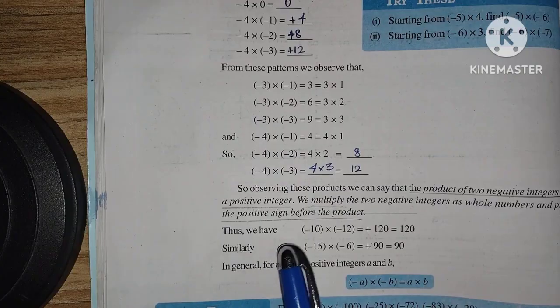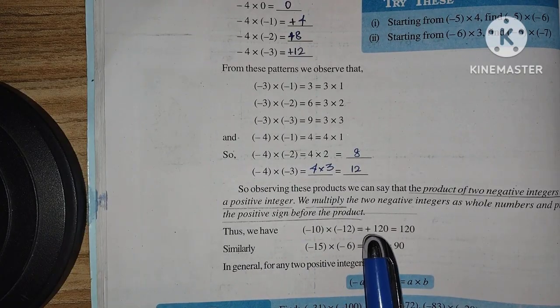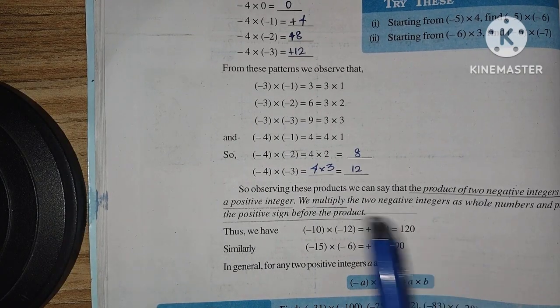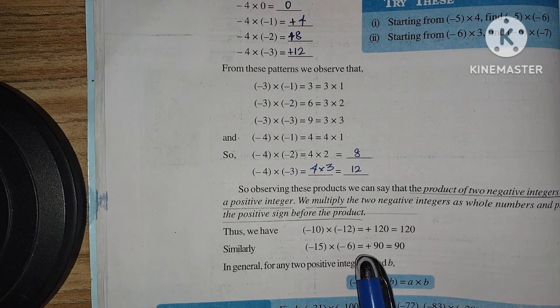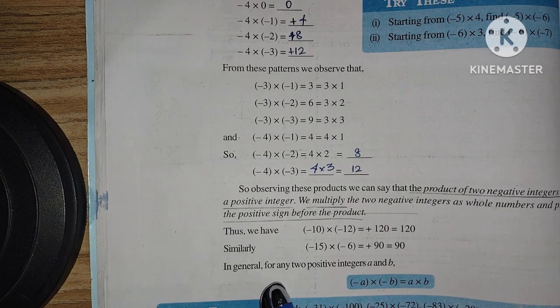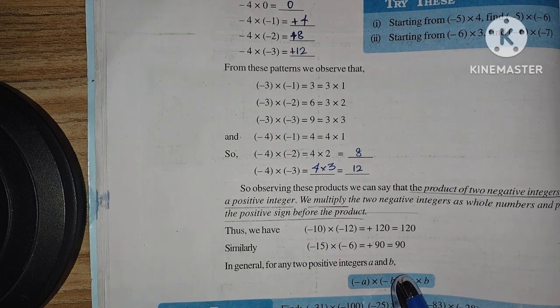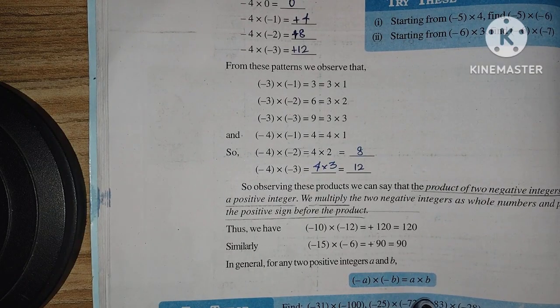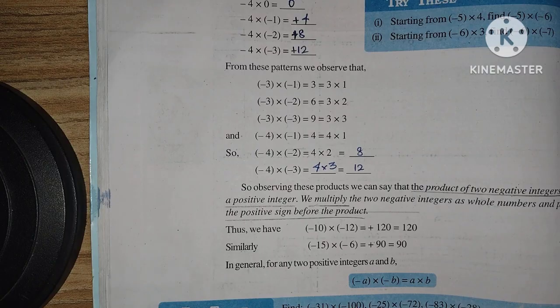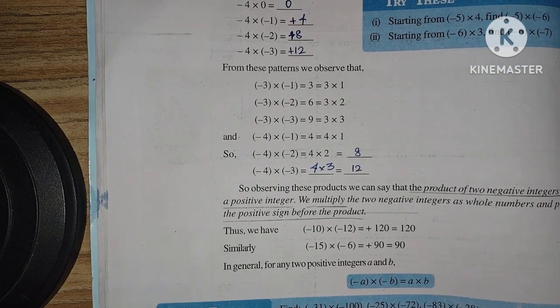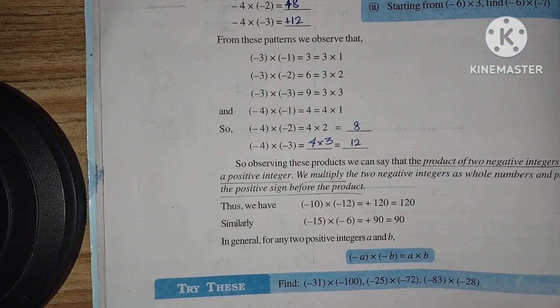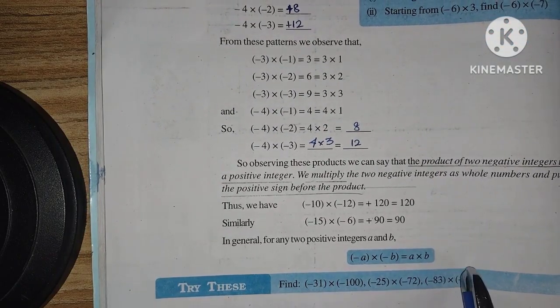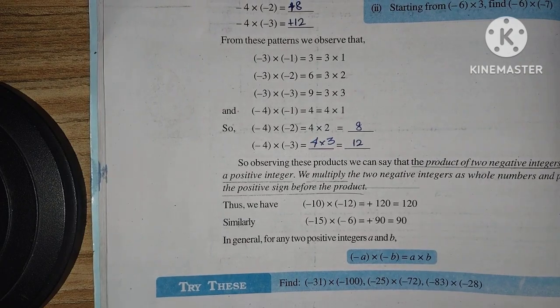Thus we have minus 10 into minus 12, which is equal to plus 120 or 120. Similarly, minus 15 into minus 6, which is equal to 90. In general, for any two positive integers a and b, they have given the formula here also. Minus a into minus b equals a into b, and you have to add the positive sign before the product. So here again they have given Try These. This is also easy to find out. So you can try it when you're free.